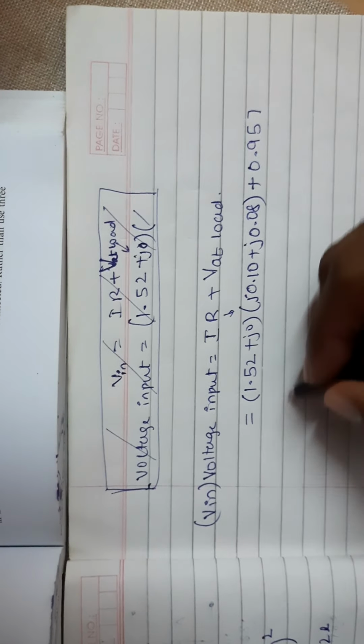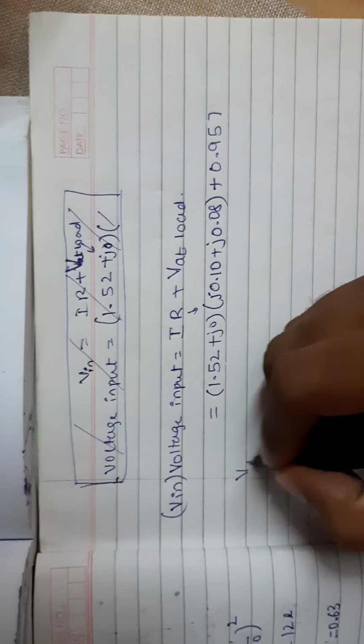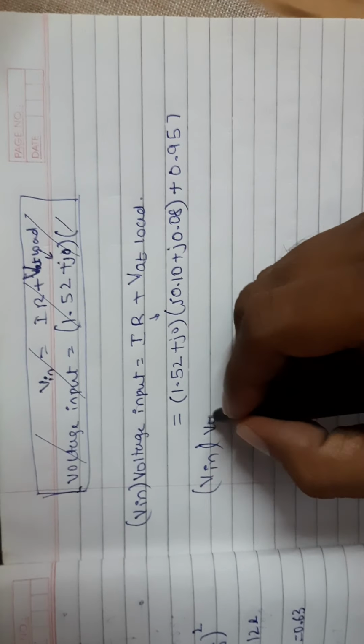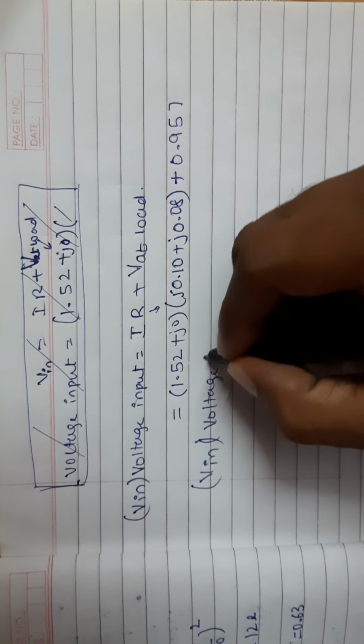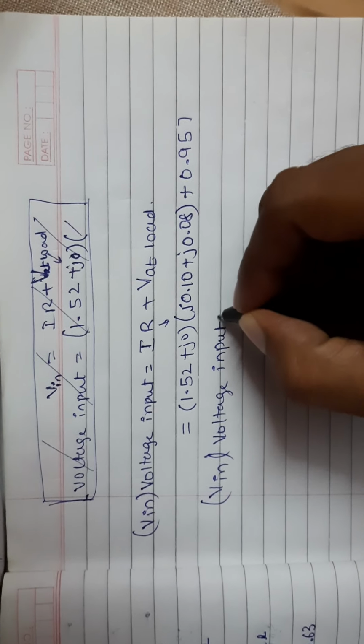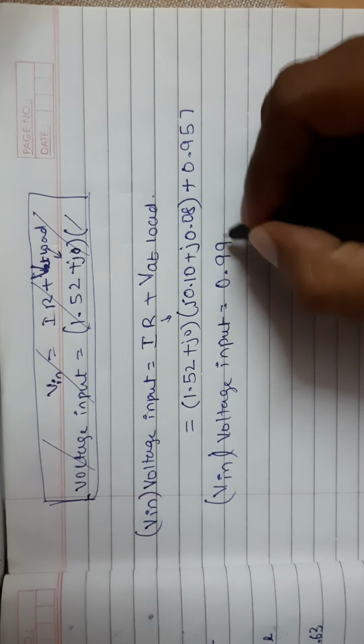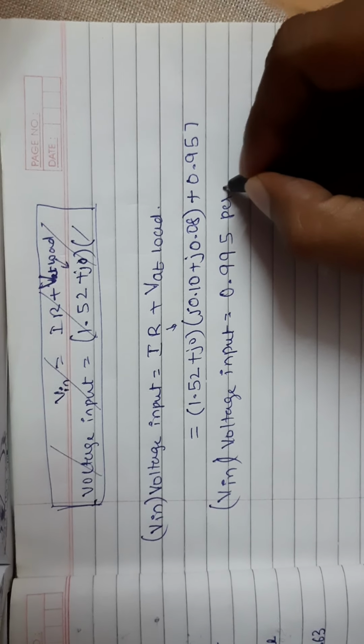So we get the input voltage V in as 0.995 per unit.